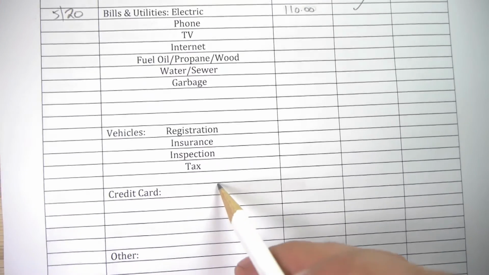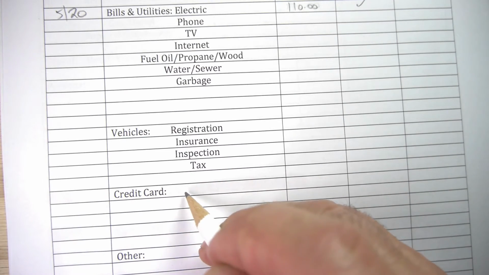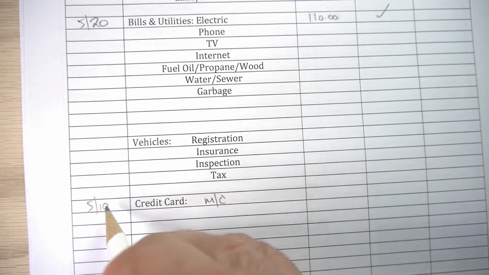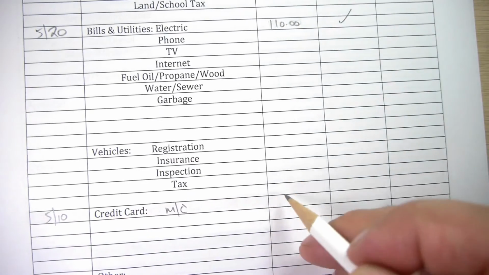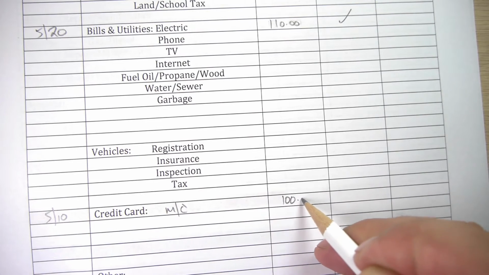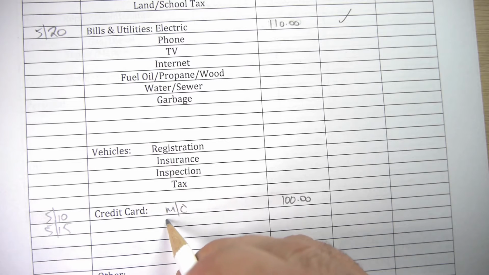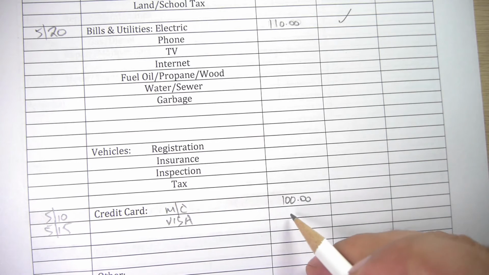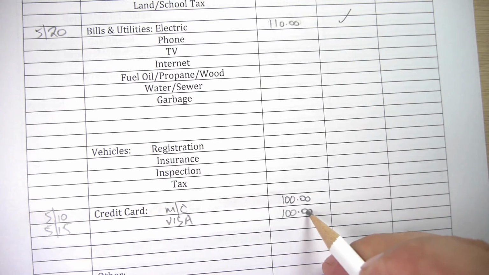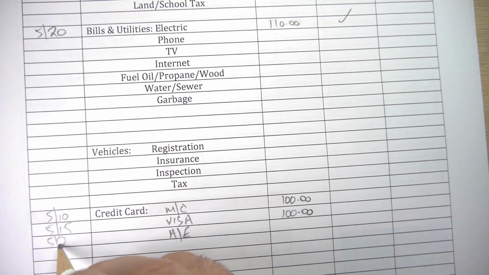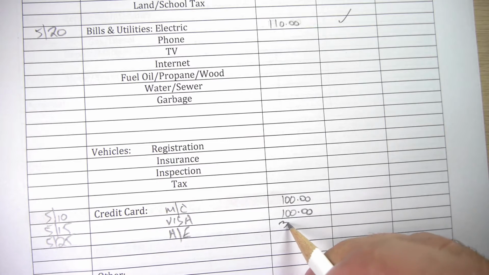Getting into credit cards, maybe you have a MasterCard that's due on the 10th, and you're going to pay $100 to that. And then maybe on the 15th, you're going to have a Visa due for $100. And maybe you have an American Express that's going to be due on the 25th. Maybe that's $300.